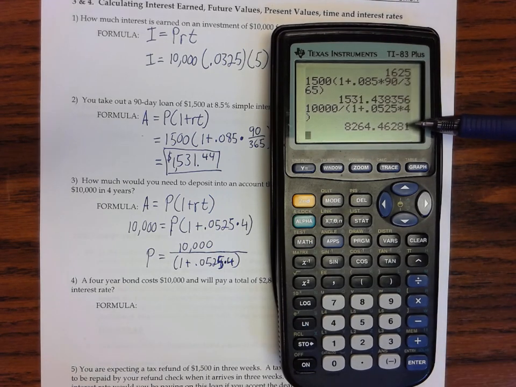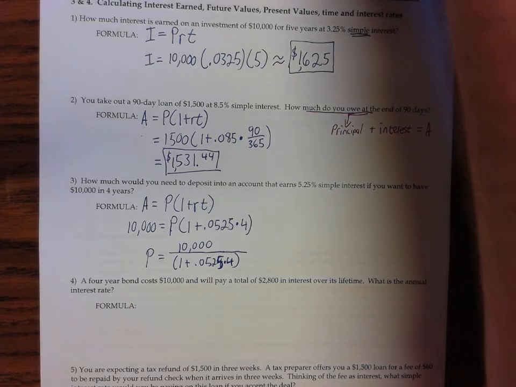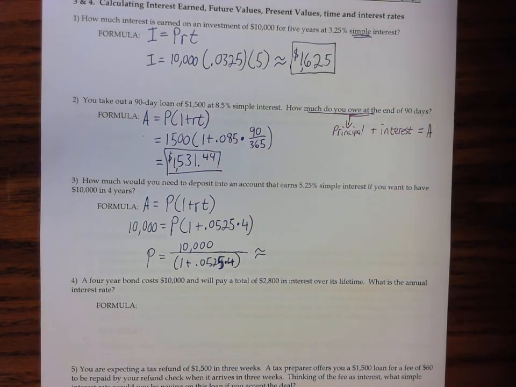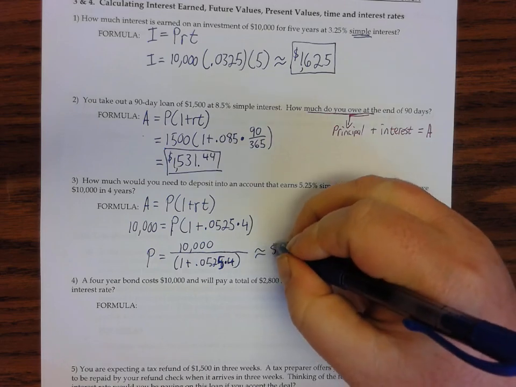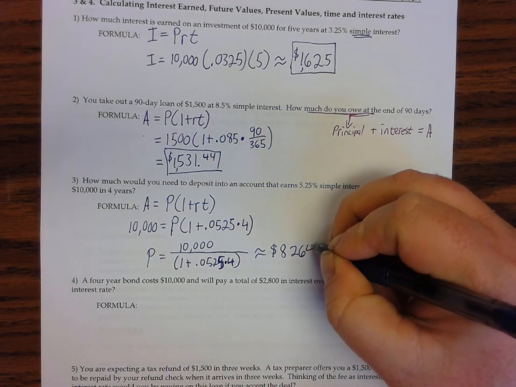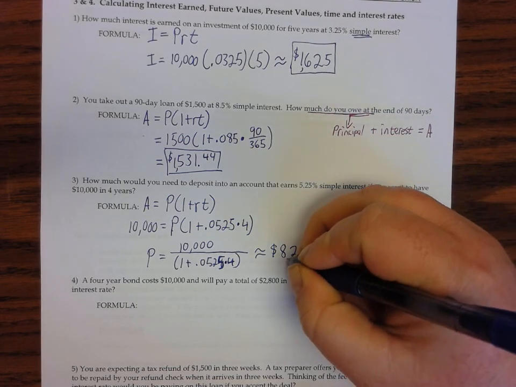Rounding to 2 decimal places, we get $8,264.46. So we'll round that to 2 decimals. $8,264.46.